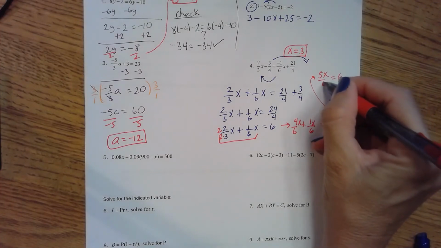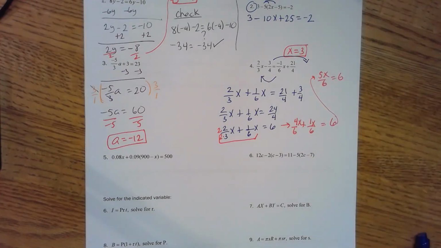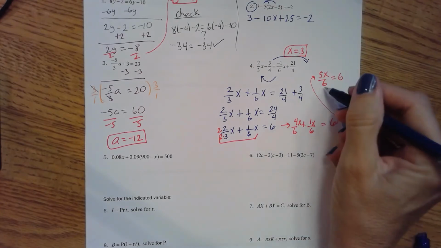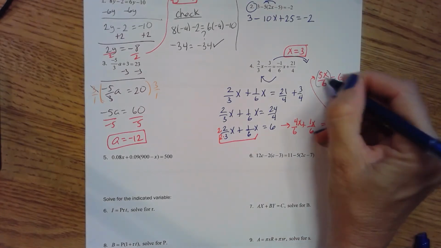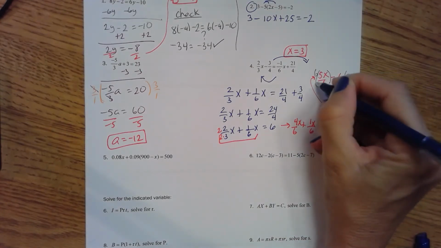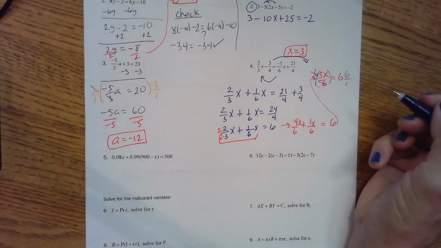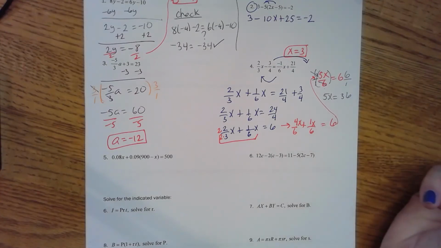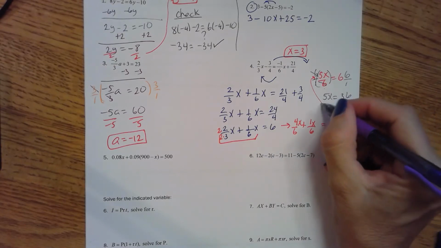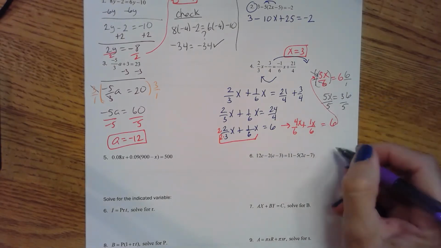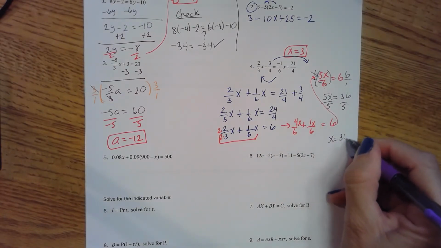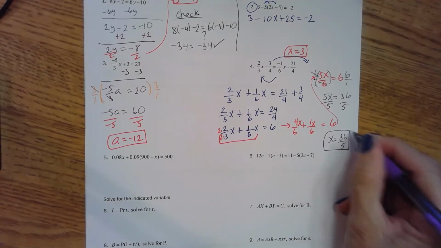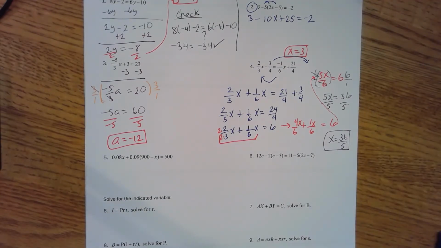equaling 6. So now, just like the other problem, what do we not like? We don't like the 6 down here because it's creating the fraction. So we're going to multiply both sides by 6 over 1. That will cancel the 6 on the left hand side, giving us 5x, and 6 times 6 is 36. So the last step is to divide if necessary, and it is because we don't have a coefficient of 1 yet. So when I divide by 5, I get 36 over 5. If my math lab asks for a fraction, you better give 36 over 5 or a mixed number, but do not give a decimal.